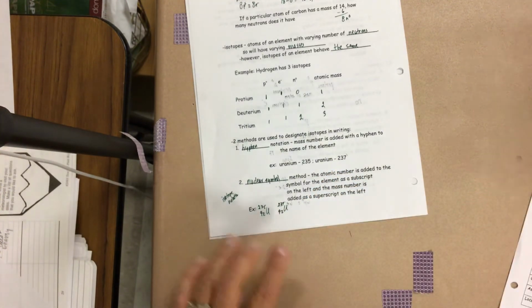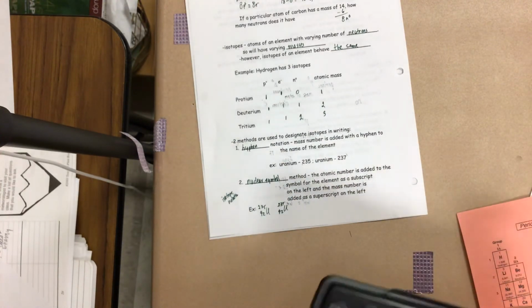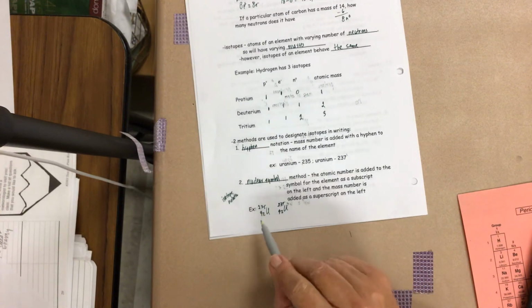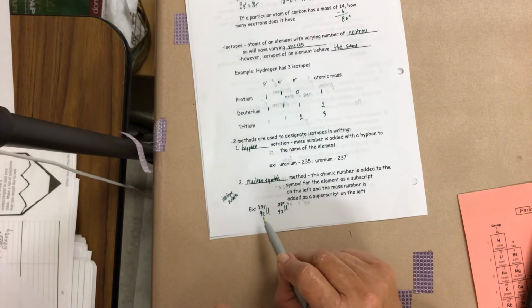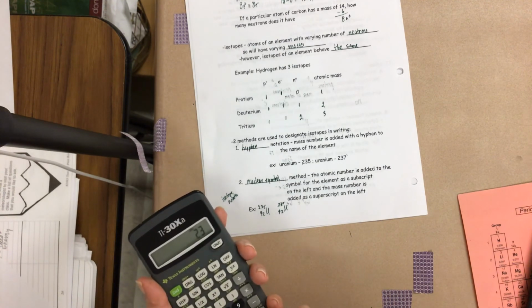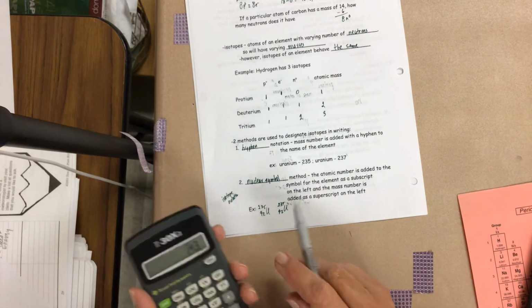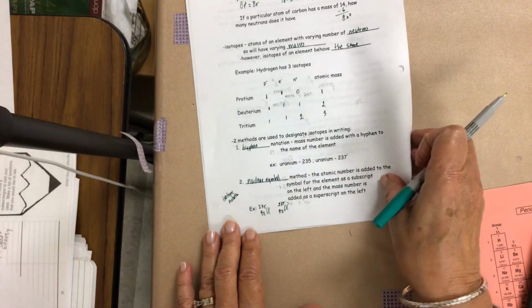Now, if you were reading a chemical journal and you came across this, you could go, oh, this is a uranium isotope. It has a mass of 235. It has an atomic number of 92. Since it has an atomic number of 92, it has 92 protons. Since it has 92 protons, it also has 92 electrons. And if you had a calculator, if you were good at math, you would just say 235 minus 92, and then it would have 143 neutrons. So this notation gives you a lot more information.